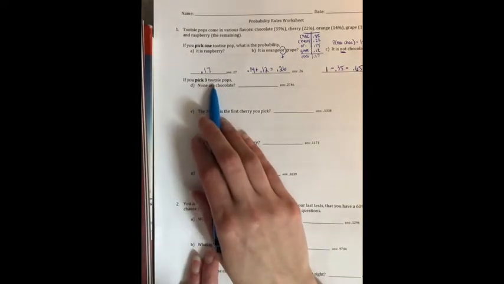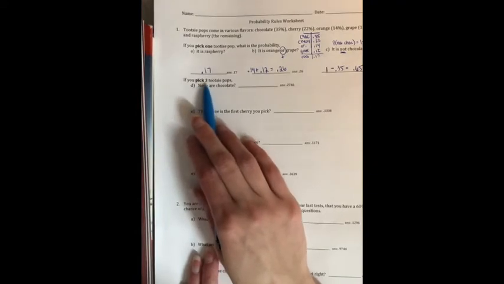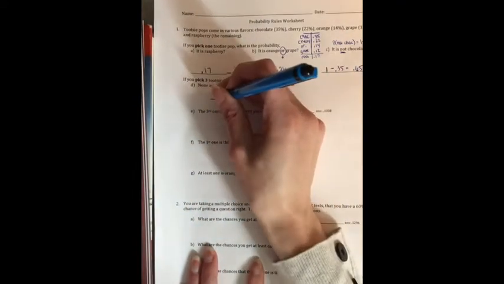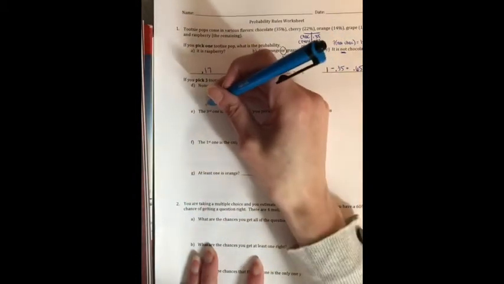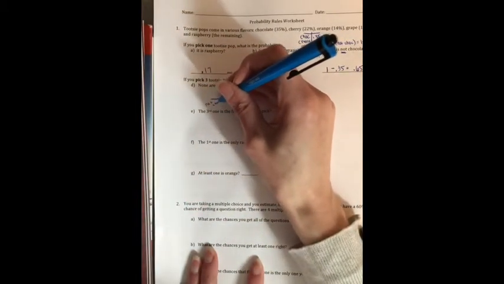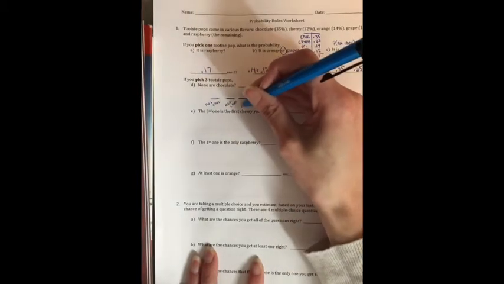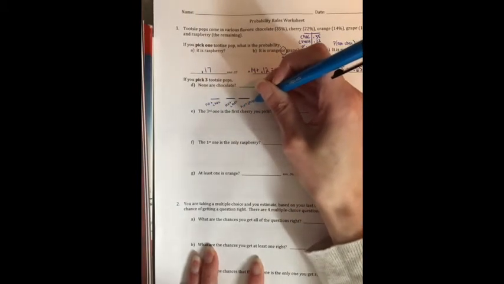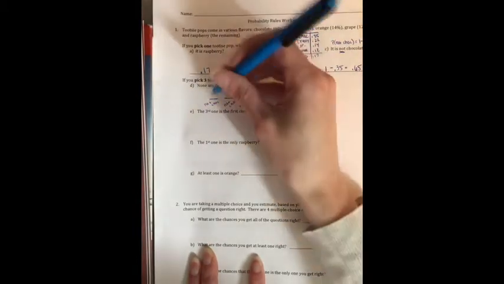Okay, so if you pick 3 Tootsie Pops, so now I'm dealing with this multiplication rule because I'm picking more than just one. And so I've got these 3 Tootsie Pops, and none of them are chocolate, meaning all of these are not chocolate. And we just found the probability of not chocolate up here in 1C. Not chocolate was 0.65.